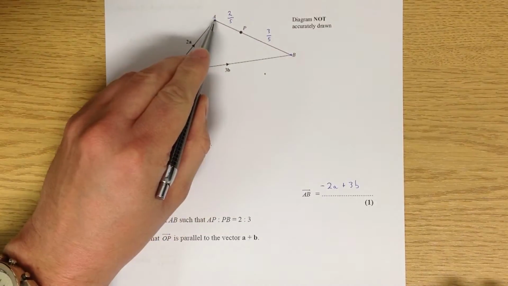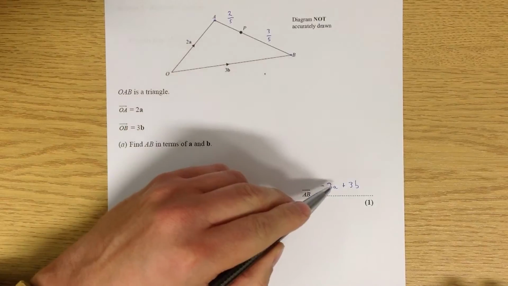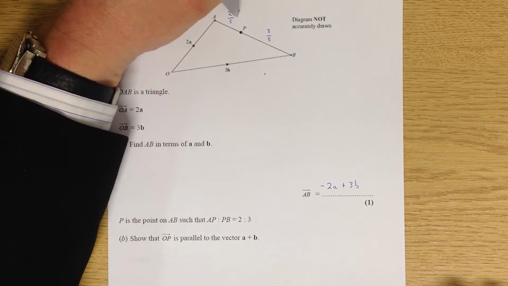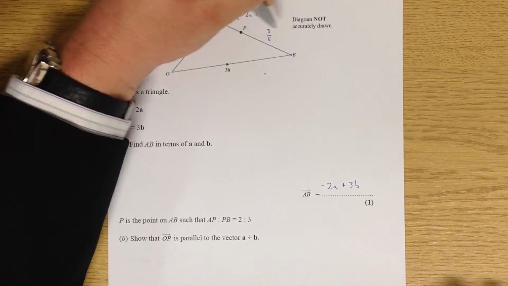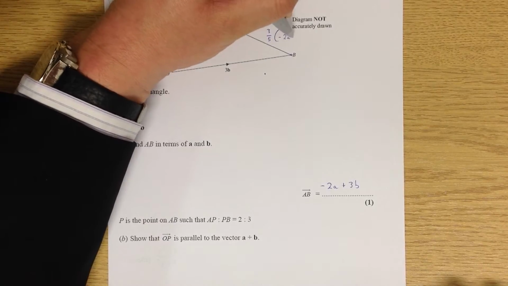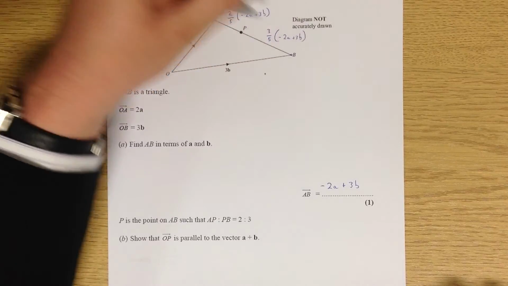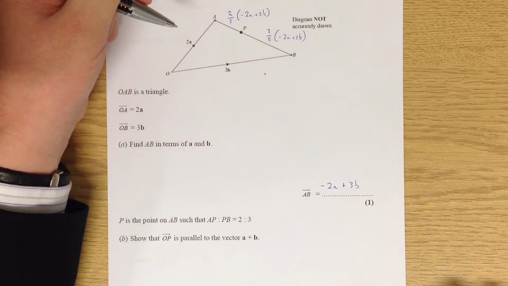They're both portions of this line A to B, which we've just talked about. So this is now 2/5 of minus 2A plus 3B, and this is 3/5 of minus 2A plus 3B, which I'm sure is going to be useful in a minute when we look at the rest of the question.